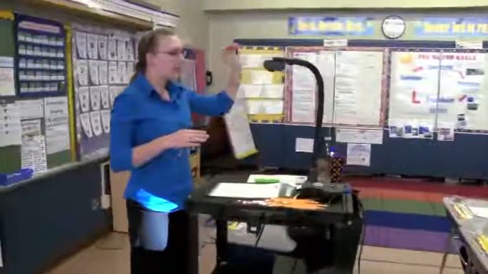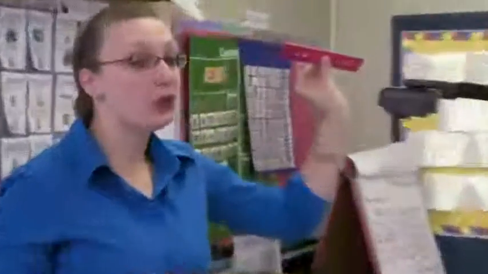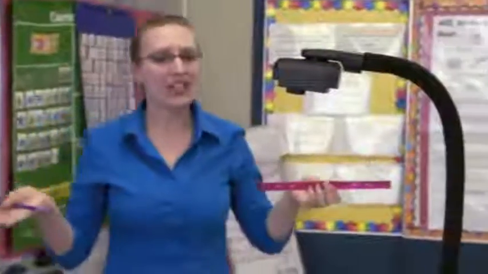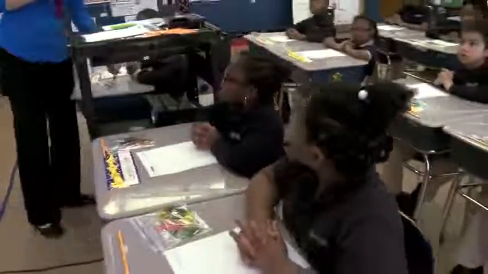Now I'm going to take my ruler. Not yet, my turn first. I'm going to carefully draw my sides. How many sides should I have? Cornelia, how many sides should I have? You should have 4 sides.